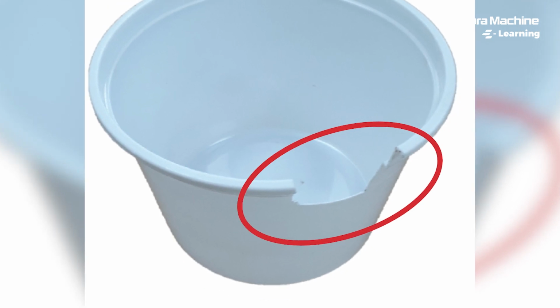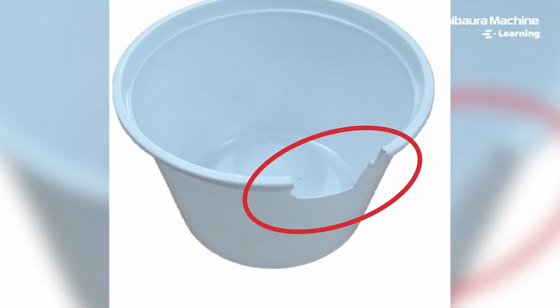Today, we are going to learn about how to avoid short molding in plastic injection molded part. What is short molding? Short molding is an incomplete filling in a molded part. It comes in any component in a mold, which can be avoided by fine-tuning various processes.